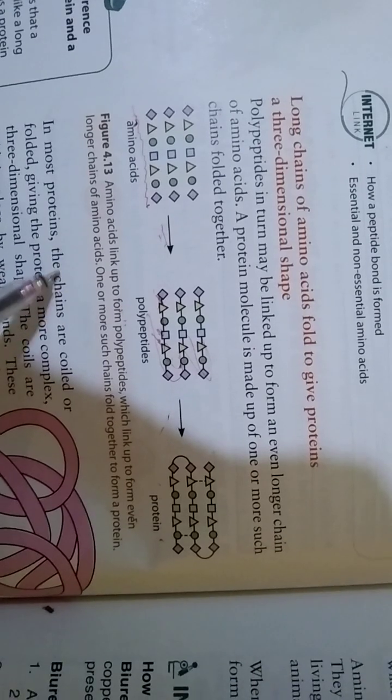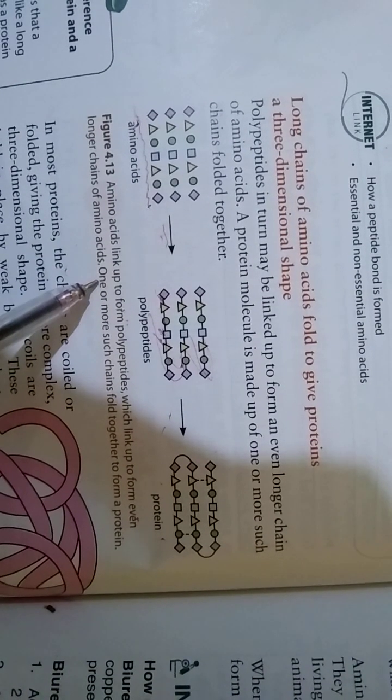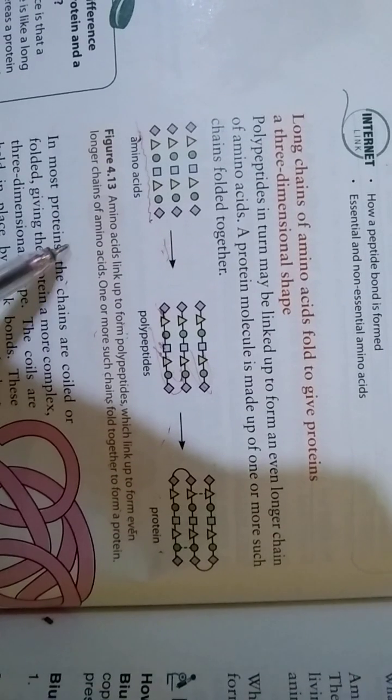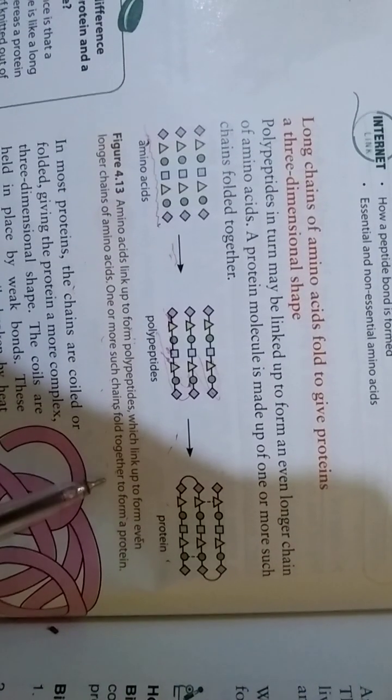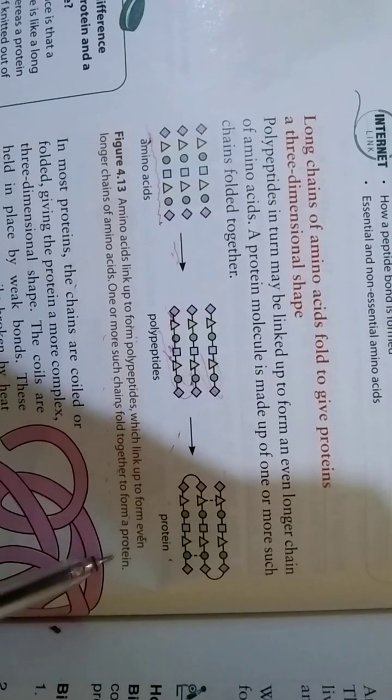A huge molecule of protein is formed. Amino acids link up to form polypeptides, which link up to form even longer chains of amino acids. One or more such chains fold together to form a protein.